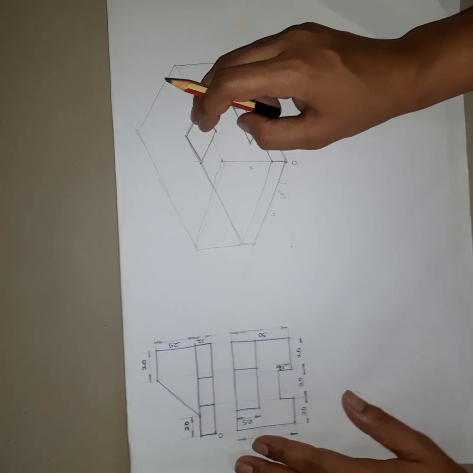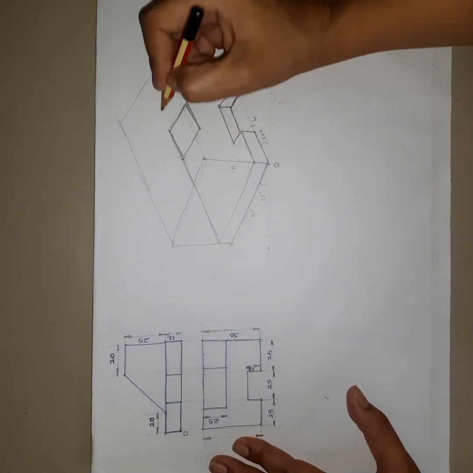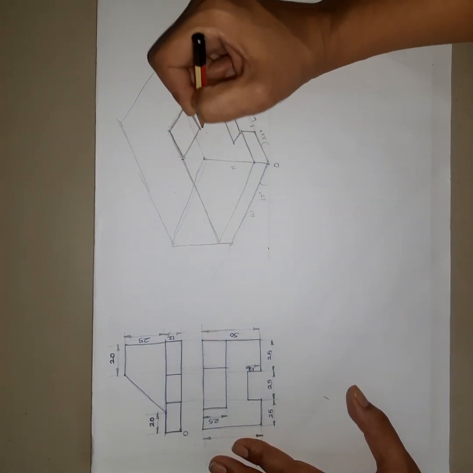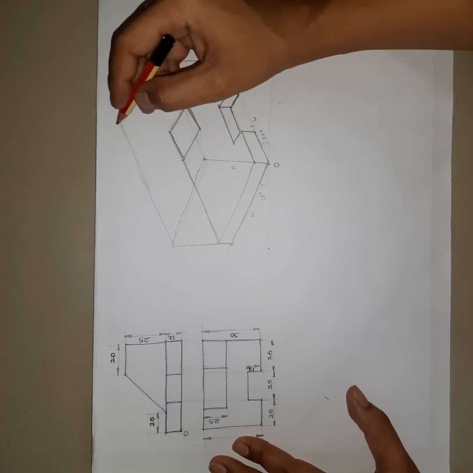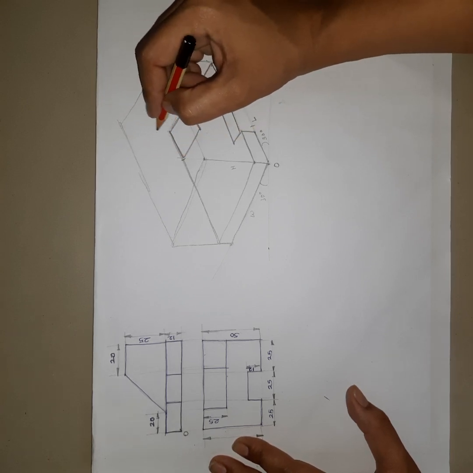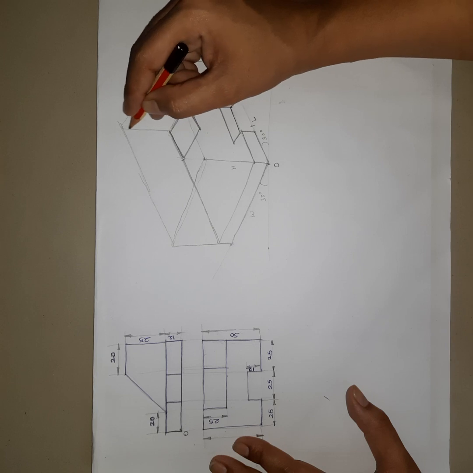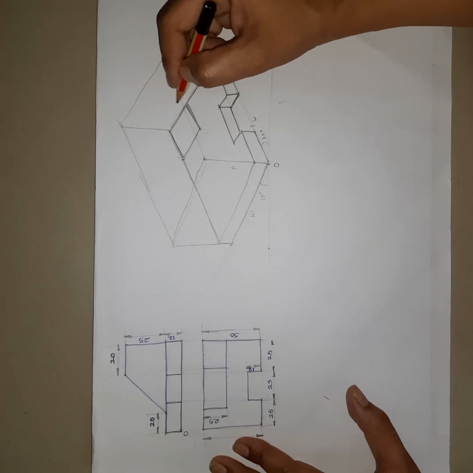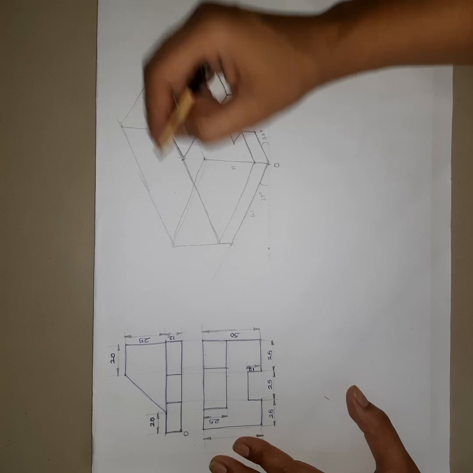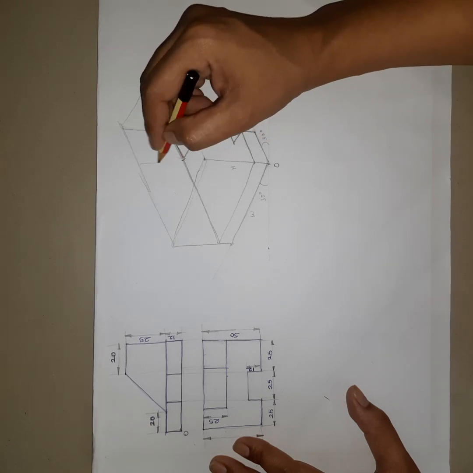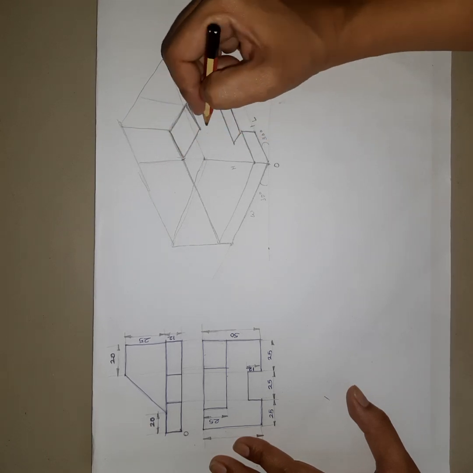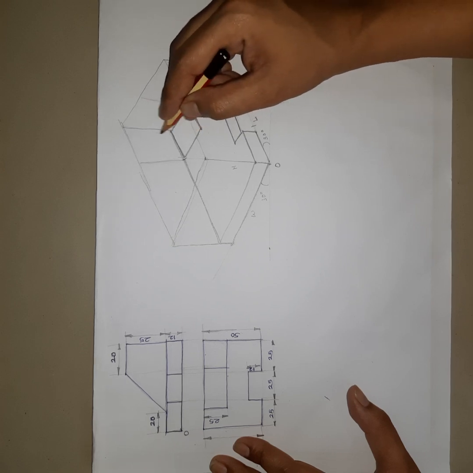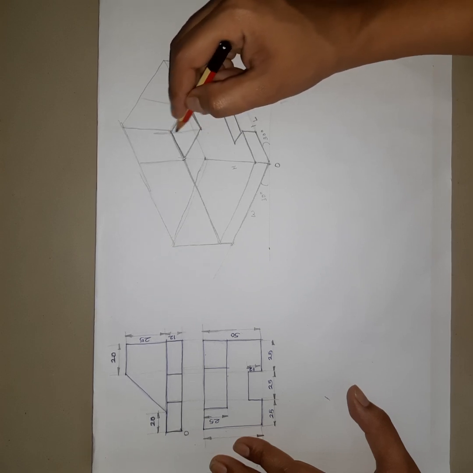But for this shape in a front view that height is 25, right? So from every corner of this rectangle we'll draw a line, right? 25, 25, 25, and here also you have to draw a line 25.